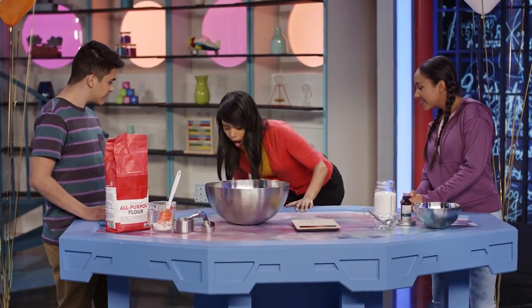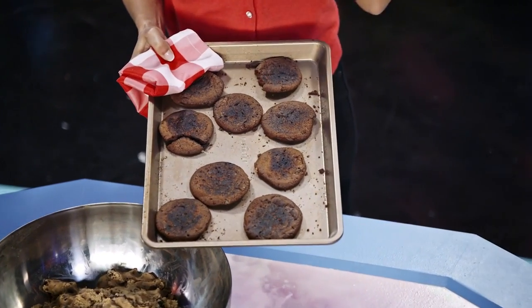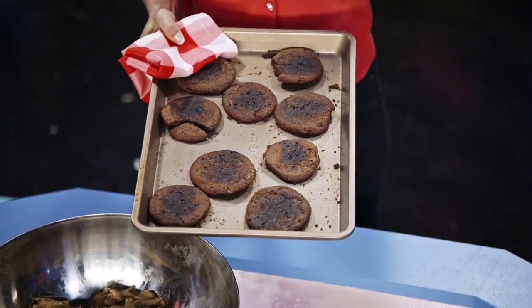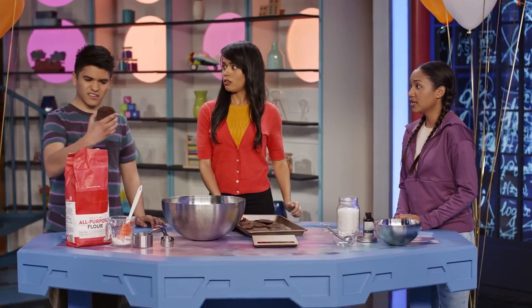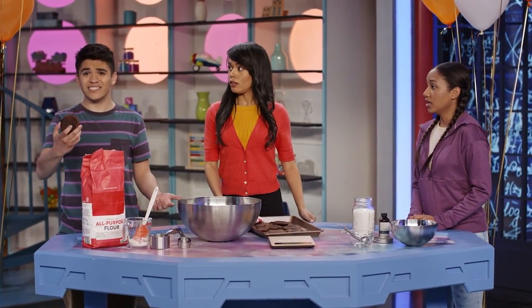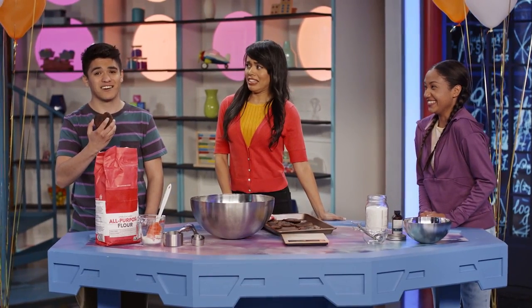Cookies? Oh. Oops. I guess being good at math doesn't mean you'll be good at baking. I agree. So basically, multiplying fractions by whole numbers helps with food. Just sometimes. Yes, but it is useful in so many other ways.